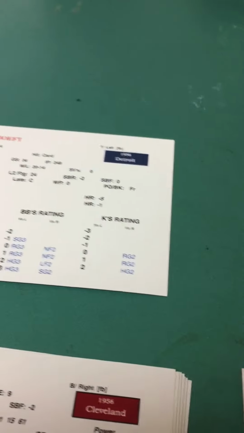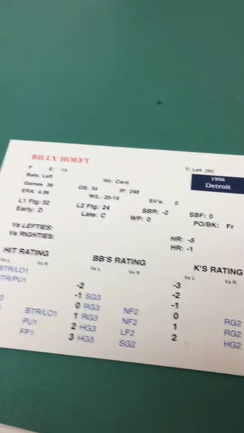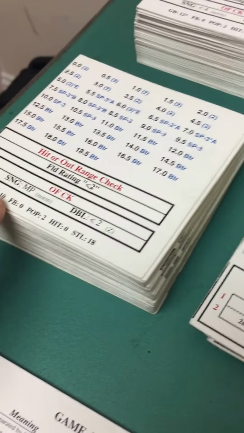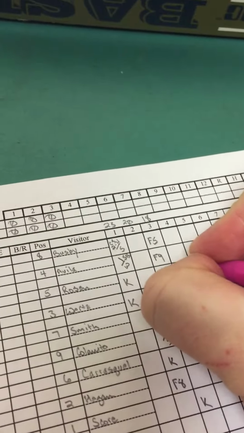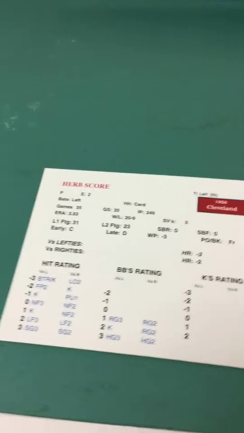So we turn here to 51. That is a slow ground ball to the pitcher, air check. So Hoeft is a 14, and we'll flip it and look for ground ball. He needs to be at least a 10 to not make the error. He's a 14. So this is just a 1-3 ground out.